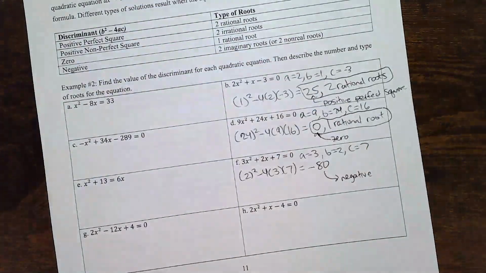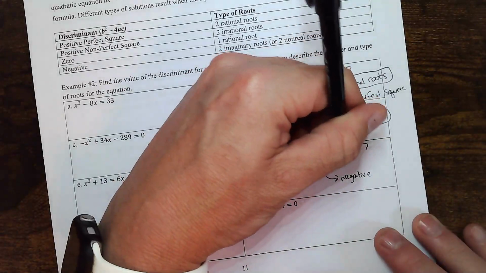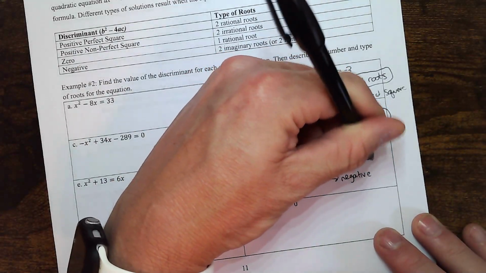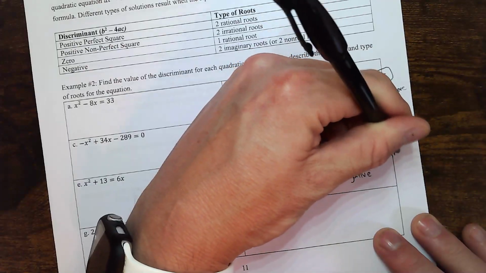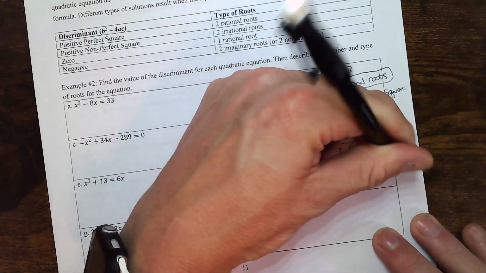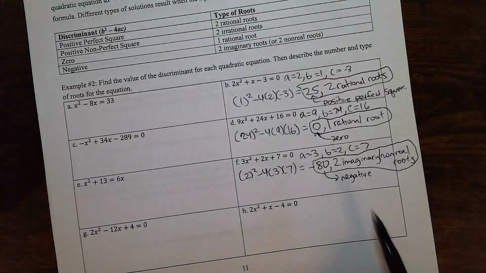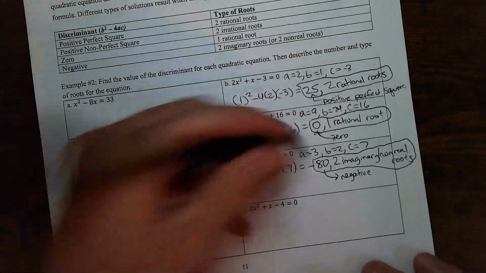So if it's negative, what does that mean? It means you're going to have 2 imaginary roots or 2 non-real roots. Depending on the textbook or whoever you're using, some will refer to them as imaginary, some say non-real. It's the same thing. Okay. All right, let's look at the last one here.